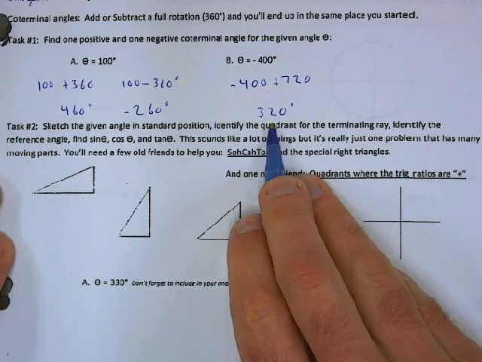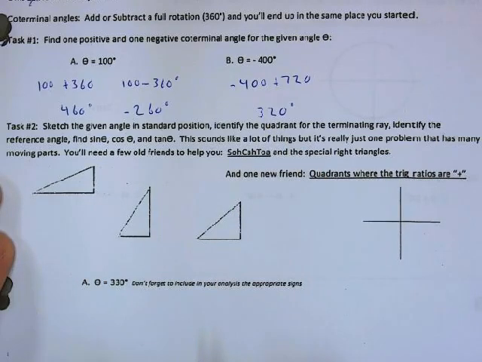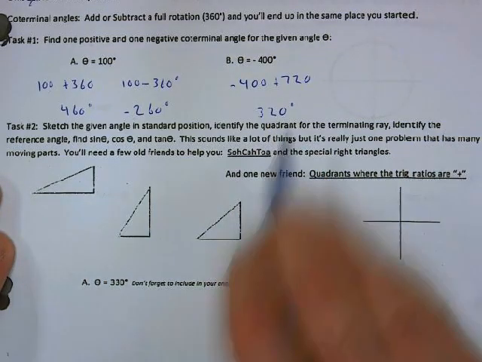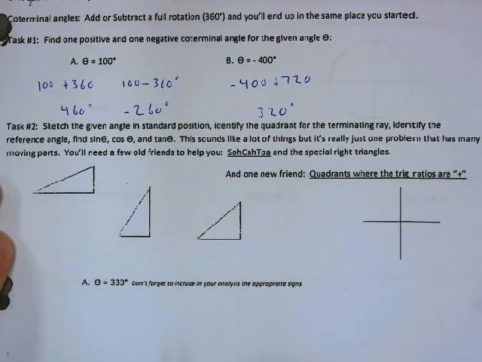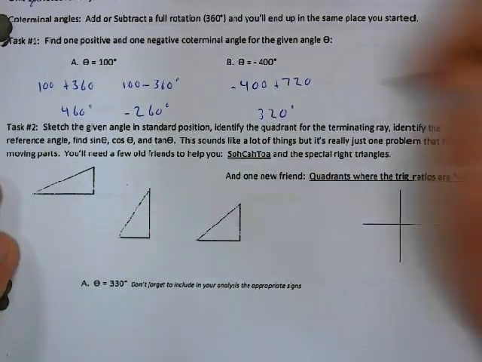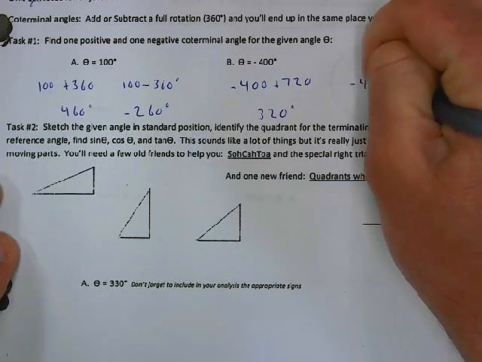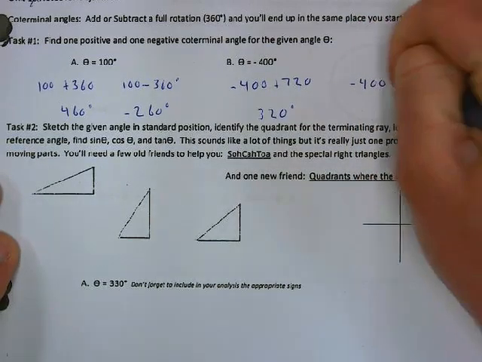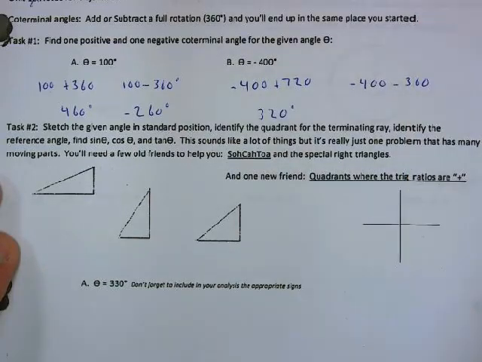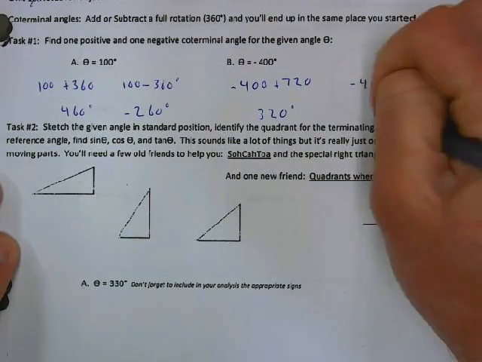So no arguments there that that's a positive coterminal angle, because it has the same terminating ray as my original angle. And then if I want a negative coterminal angle, I can take my original angle, negative 400 degrees, and subtract one rotation, subtract 360 degrees. That gives me negative 760 degrees.